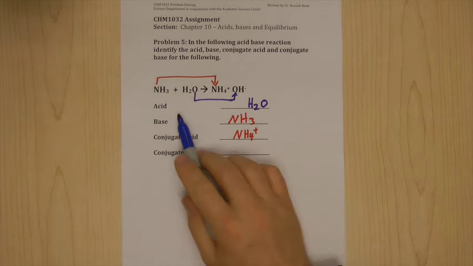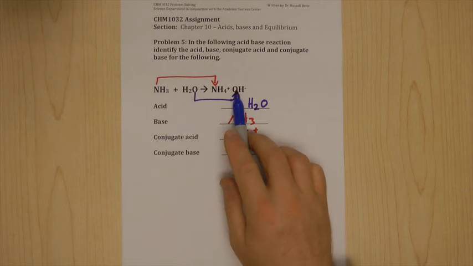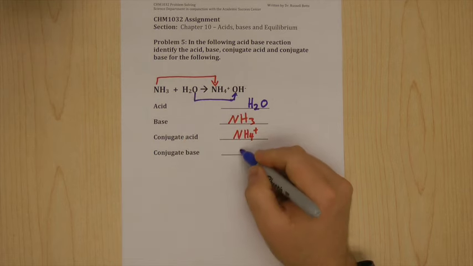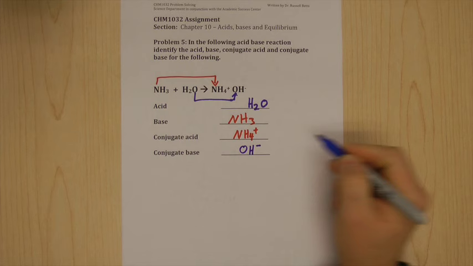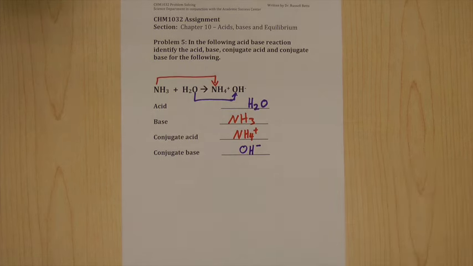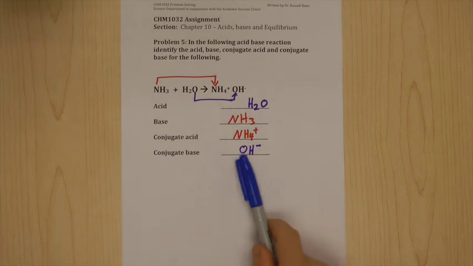Okay? So now, this is an acid, so this must be the conjugate base. Remember, a conjugate base is the molecule that forms after an acid has surrendered a proton. So the conjugate base here must be OH minus.